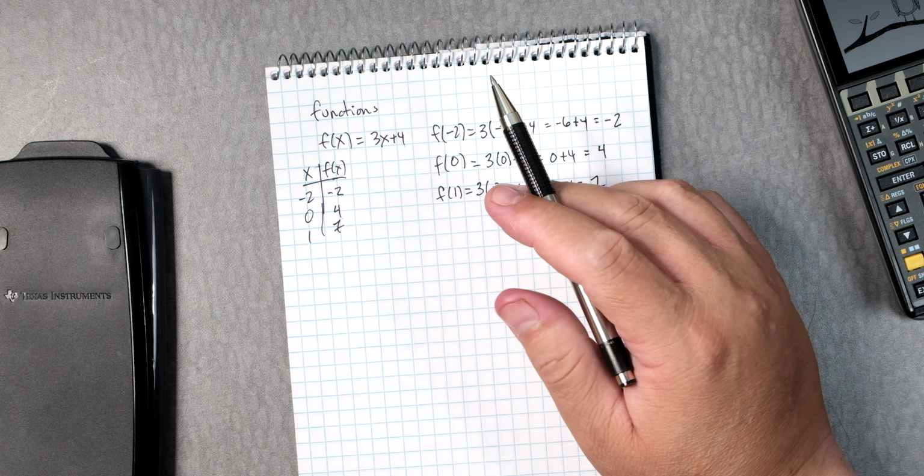Okay, so the next one is f of x equals x squared plus 2x minus 3, let's say. This is a quadratic. It's a bowl-shaped picture. And in this case, we're not going to do too many. Just enough so you can get a sense of what's going on. Okay, -1, 0, and 2.